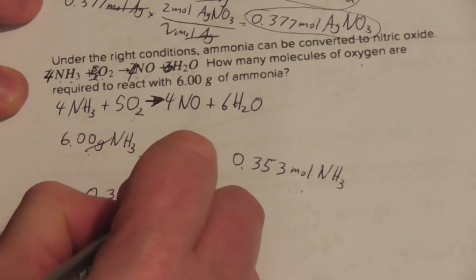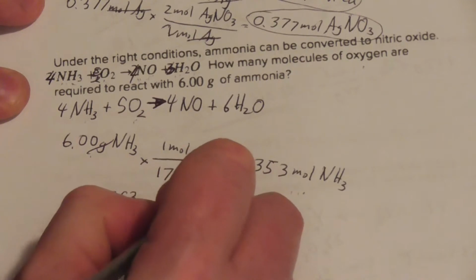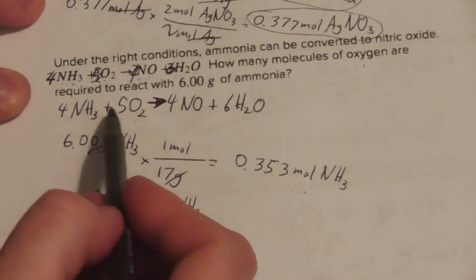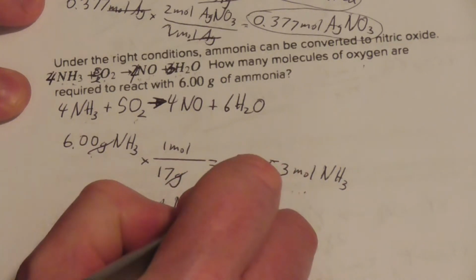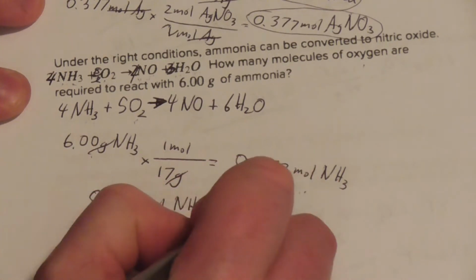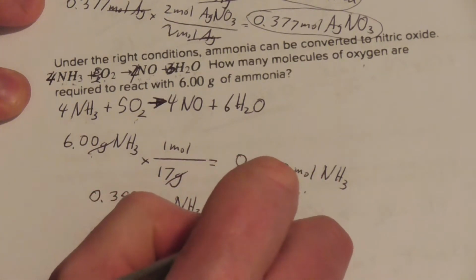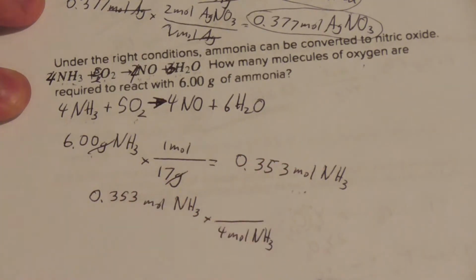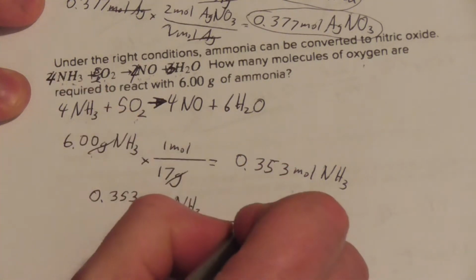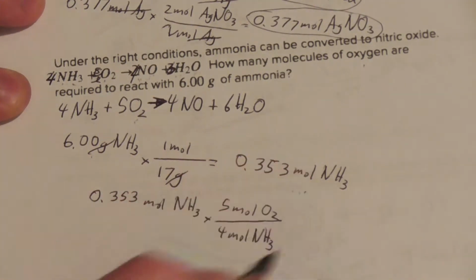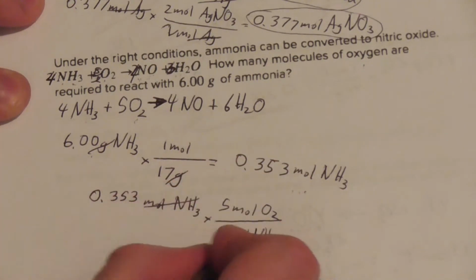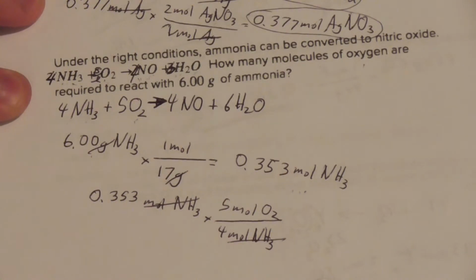So 0.353 moles of ammonia. This ratio is based on moles, so I want to keep it in moles with my mole ratio. I want to cancel out my moles of ammonia. I want to keep my moles of oxygen. Moles of ammonia now cancel out.